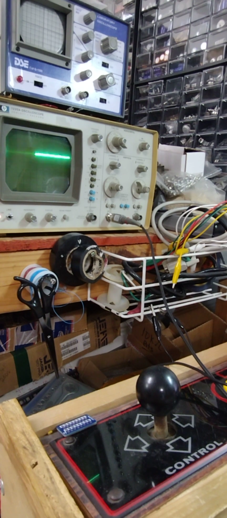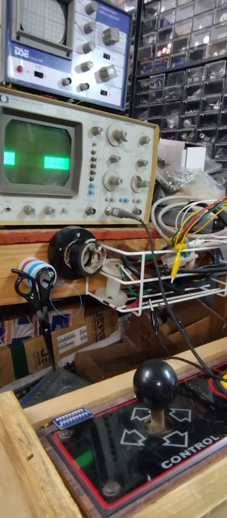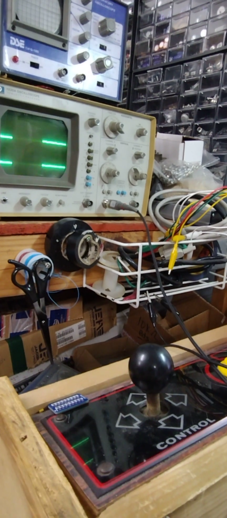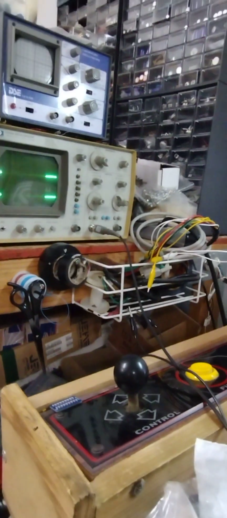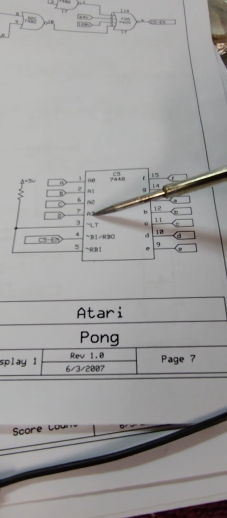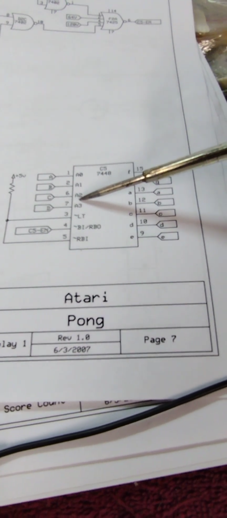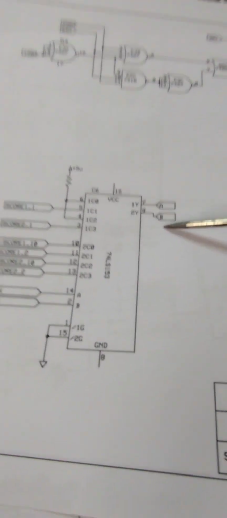Pin 6 is always high. Pin 7 is bouncing around. Am I looking at the right chip? Yep, C5. Okay, so this guy's bouncing around and this guy's bouncing around. These two are both high. Now where is it getting that? It's coming off of these guys.